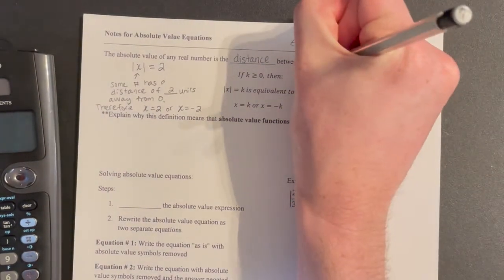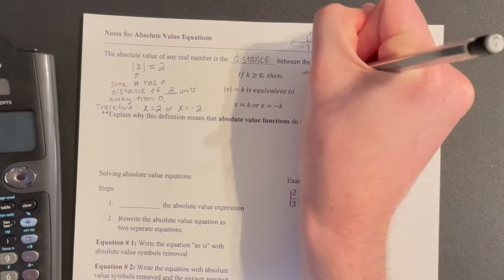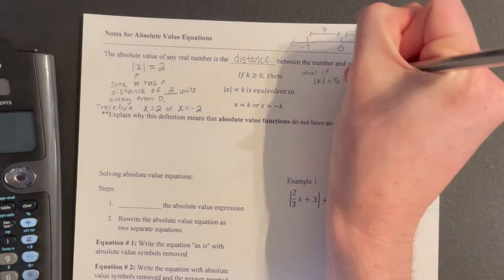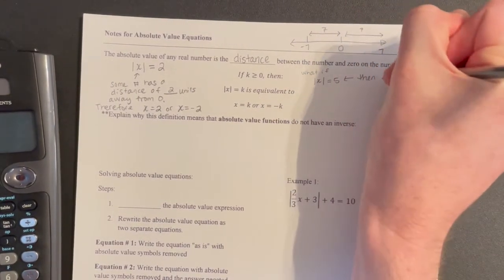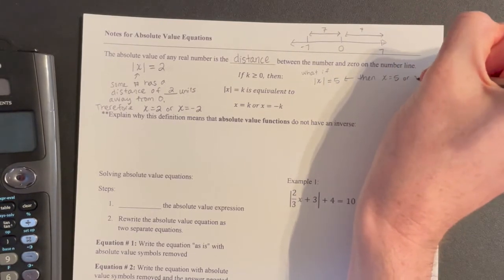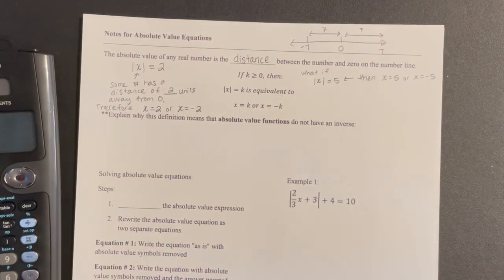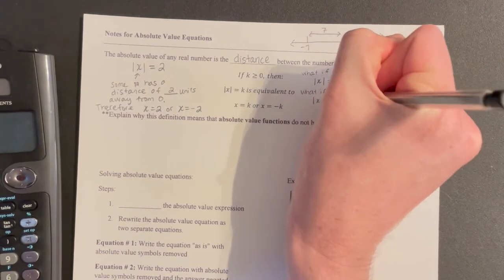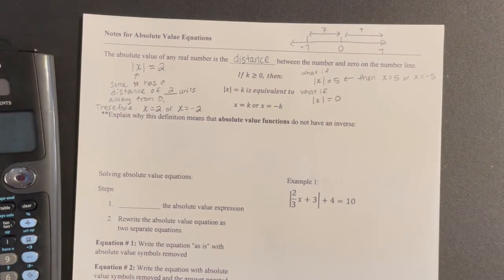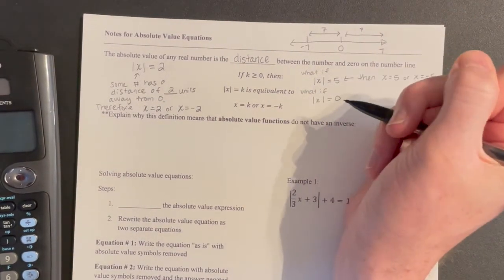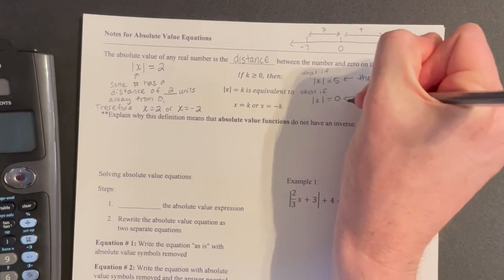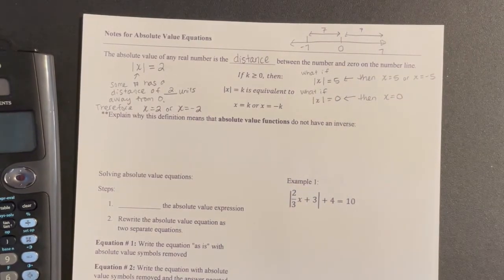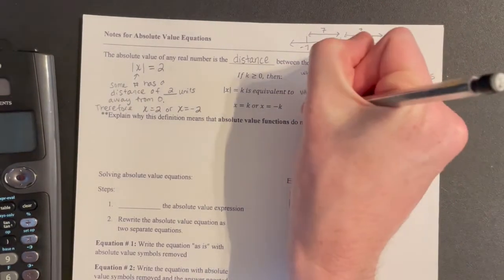So let's think about, what if the absolute value of x was equal to 5? Okay, well then x would be 5 or -5. What if the absolute value of x was equal to 0? So in that case, you're thinking of what number has a distance of 0 units away from 0. And the only possible option is x would be 0, because we don't have a positive or negative 0, it's just 0.